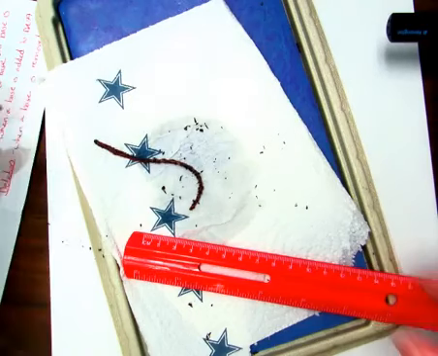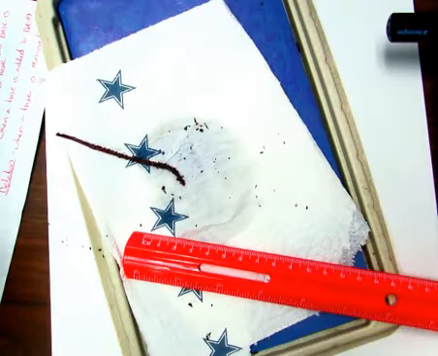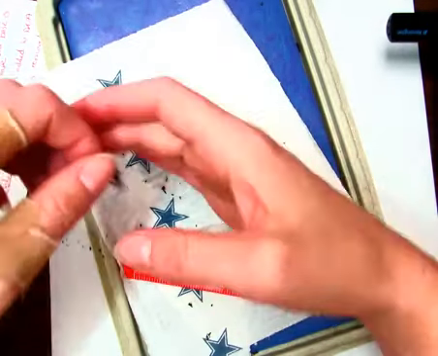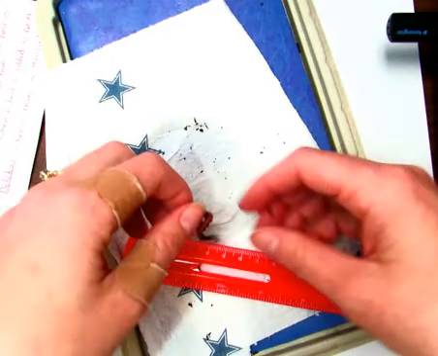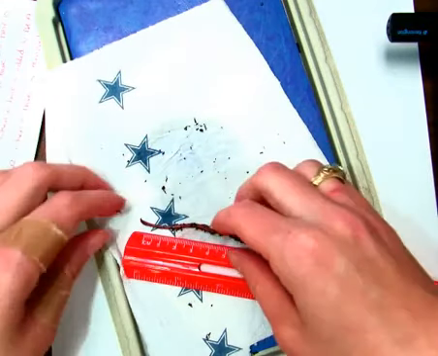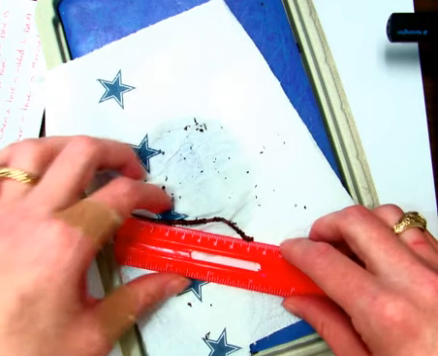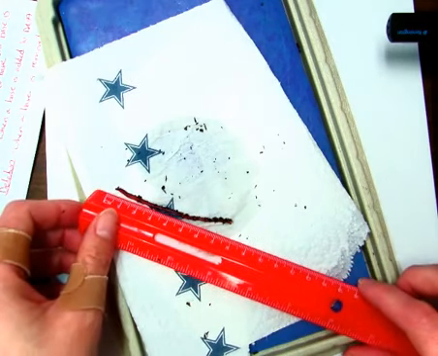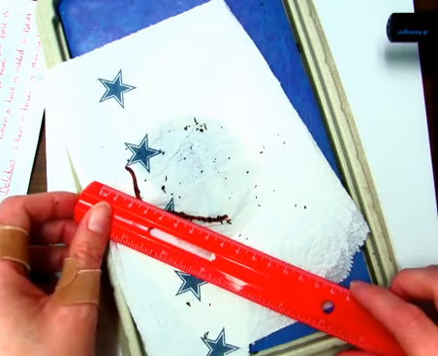Next, I'm going to be using a ruler to try to measure the length of our earthworm here in centimeters. Little dude is not wanting to cooperate, but if we look, he is about 8 centimeters long when fully extended.